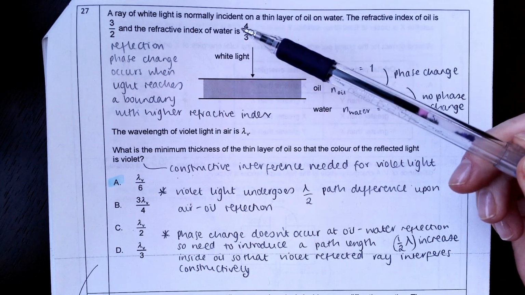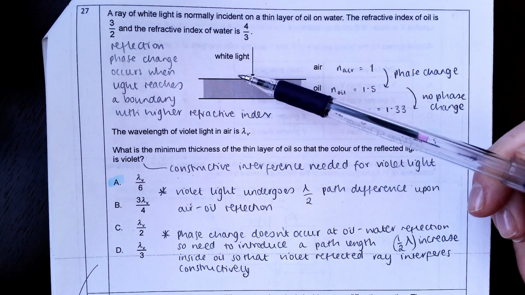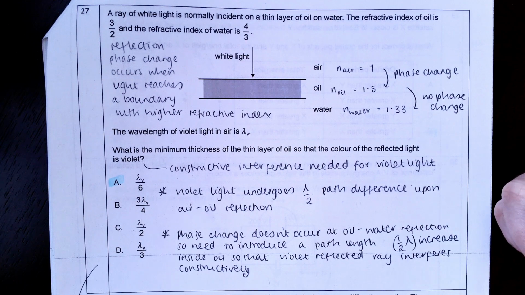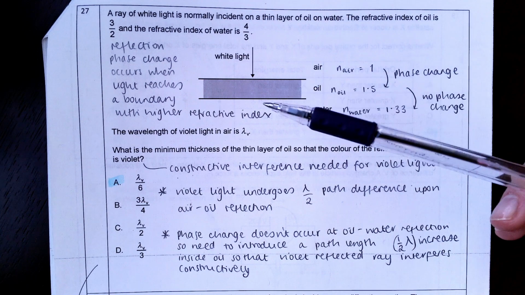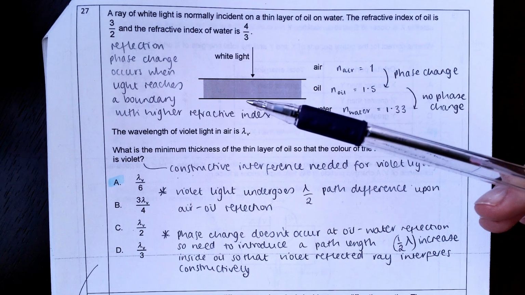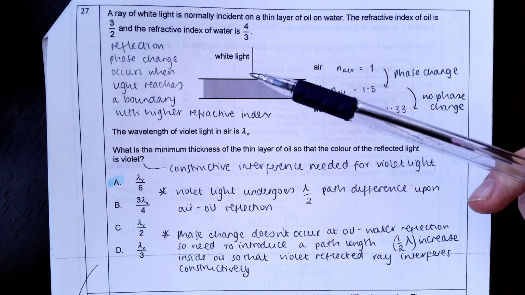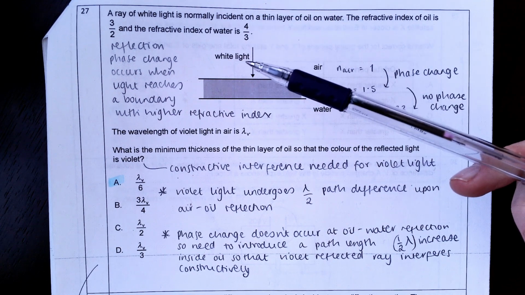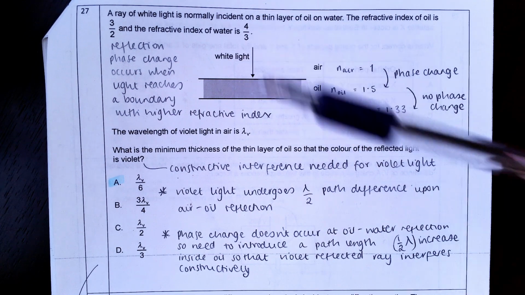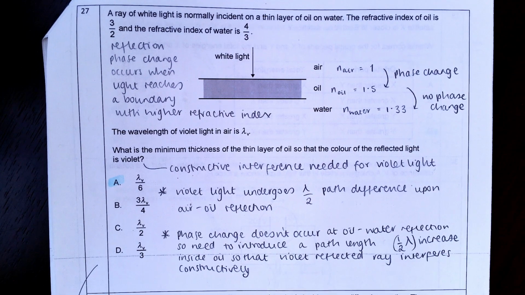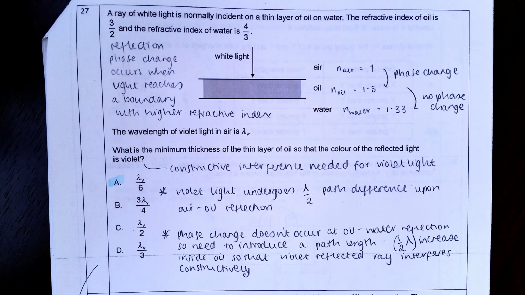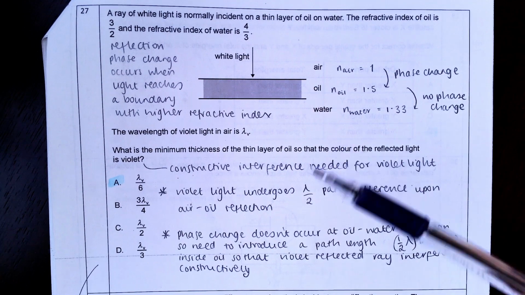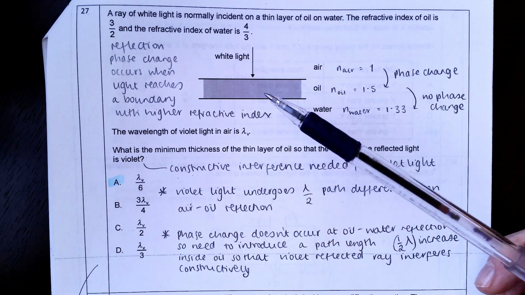Now, we know that violet light will undergo a lambda over 2 path difference change during the air-oil reflection because there is a phase change. So the path difference is half a wavelength. We know that that does not occur at the oil-water boundary, and so we need to introduce it there so that when they re-add later, they're back in phase again.